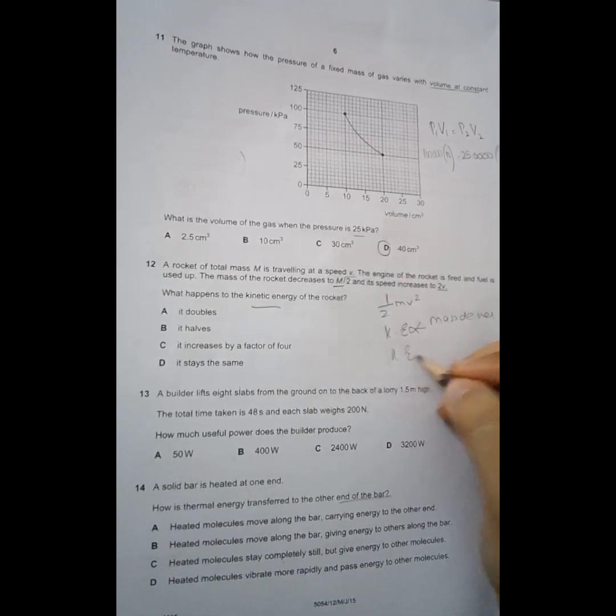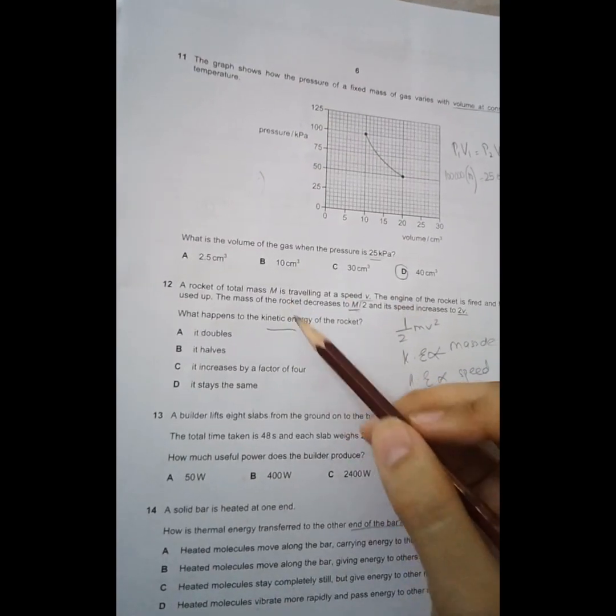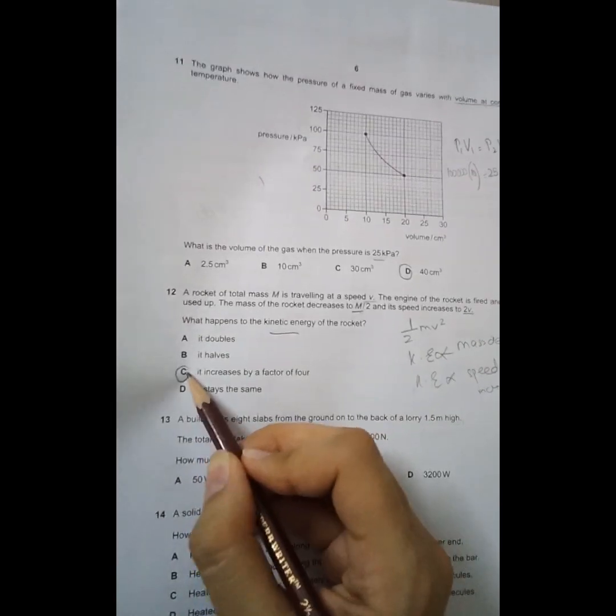So you can see the mass decreases. When the mass decreases, the kinetic energy doubles, but the speed increases too. So it doubles again. So it's going to be 4. Once it doubles when the mass decreases, and then it doubles again when the speed increases. So it increases by a factor of 4.